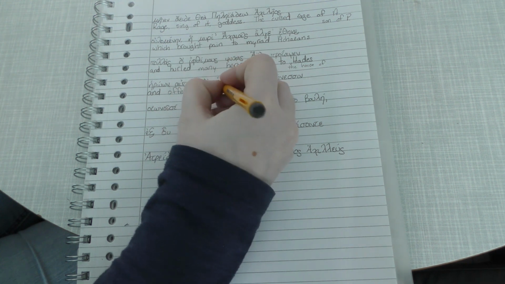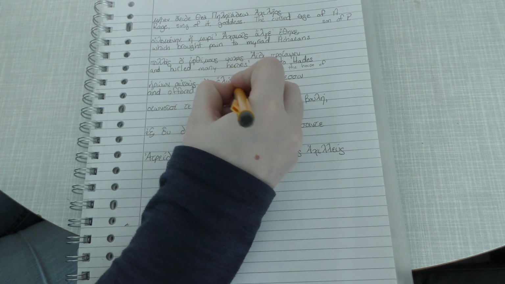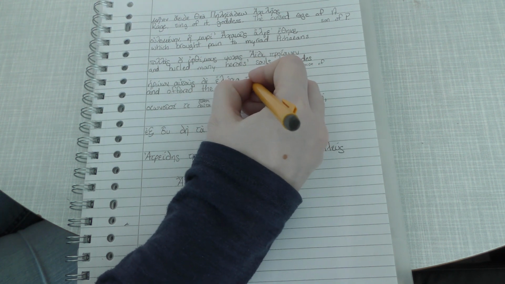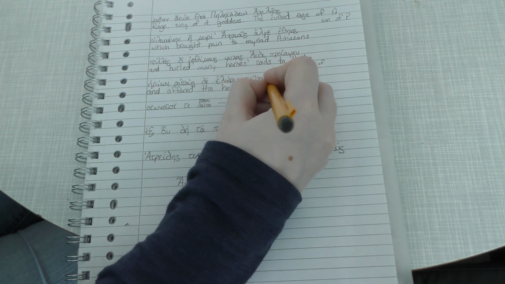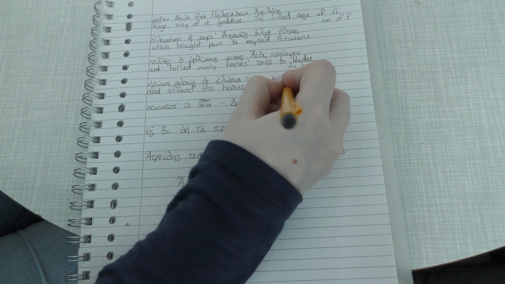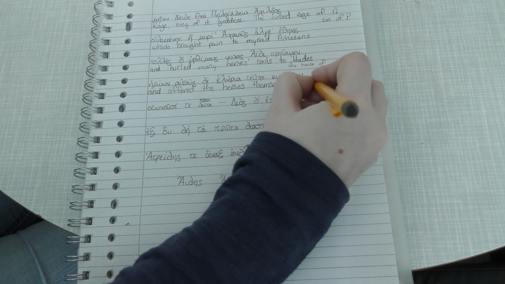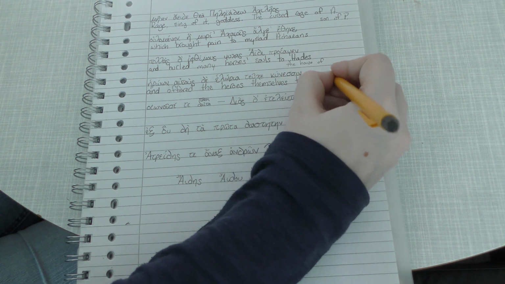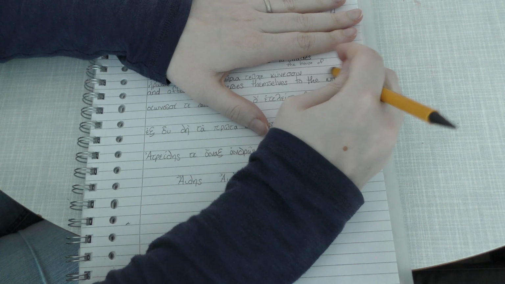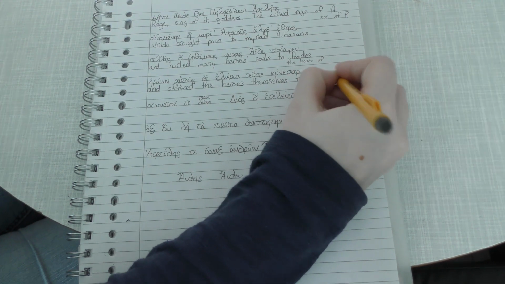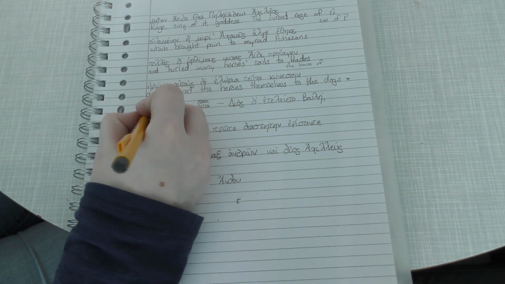And then I'm just going to repeat the word heroes, which I don't think is very good, and I would probably change, but this is just to make everything clear. The heroes themselves, to the birds, sorry, dogs first. The dogs and birds.